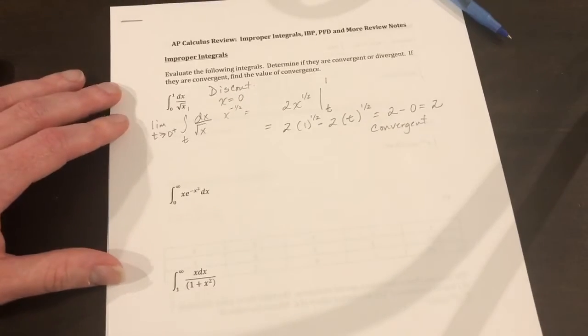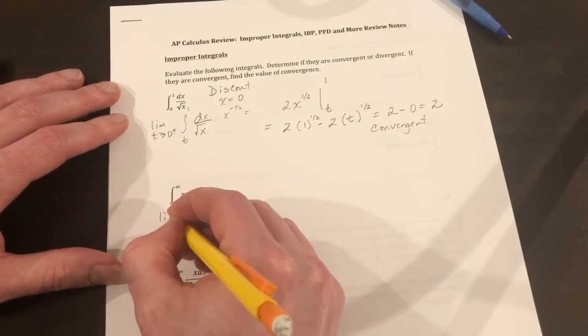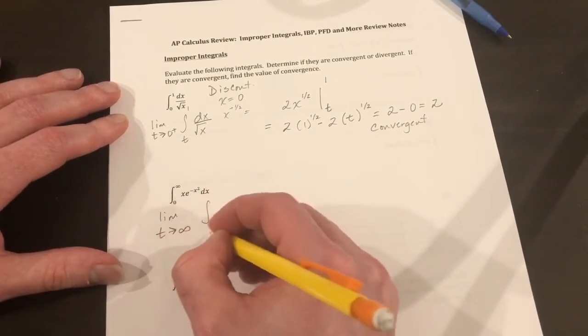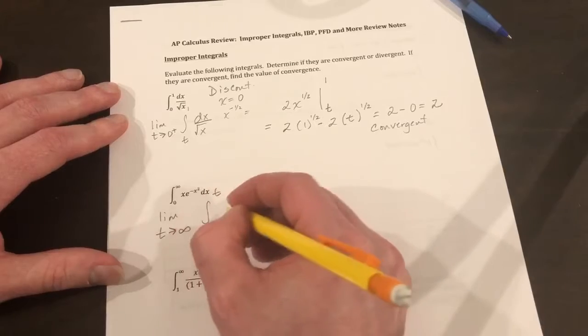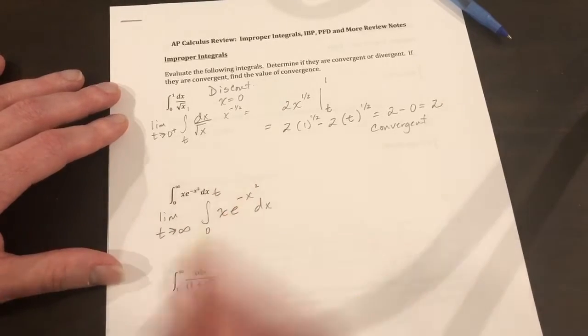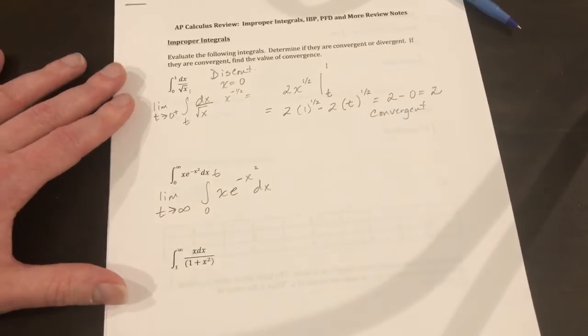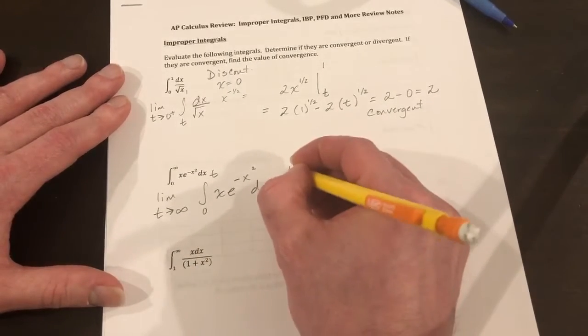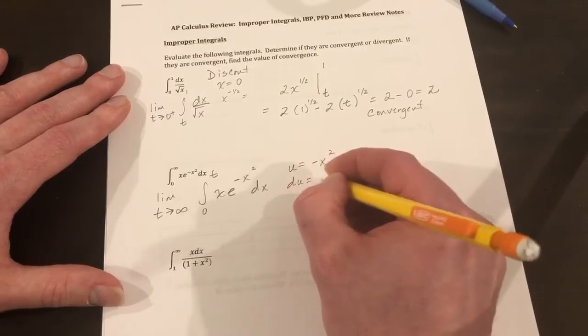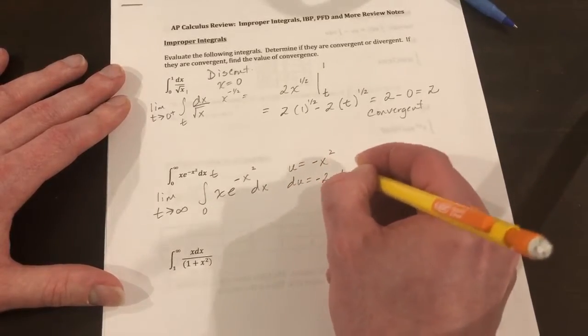Okay, the next example. Limit as t goes to infinity, integral from 0 to t of x e to the negative x squared dx. So we're going to have a u sub here. Your u is going to be negative x squared. Your du is going to be negative 2x dx.